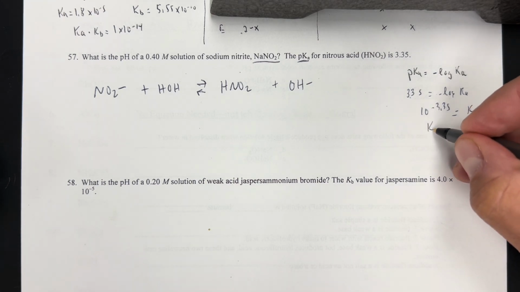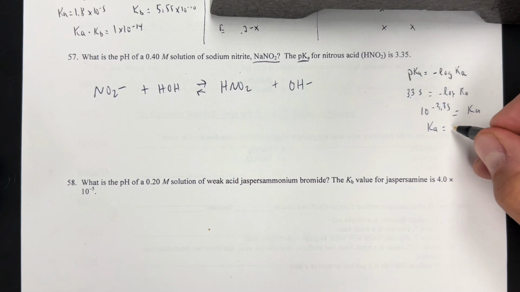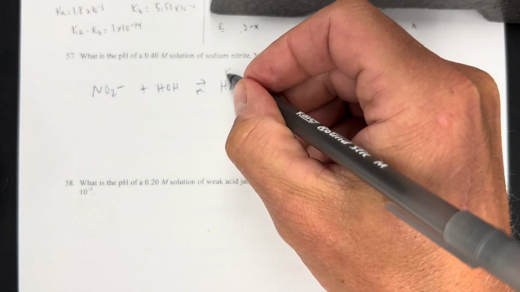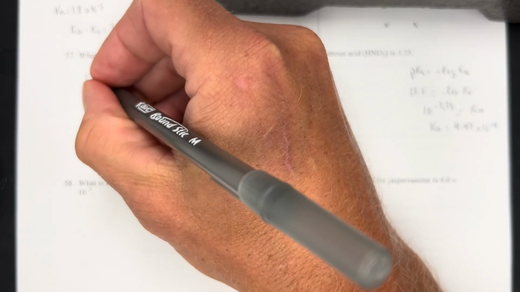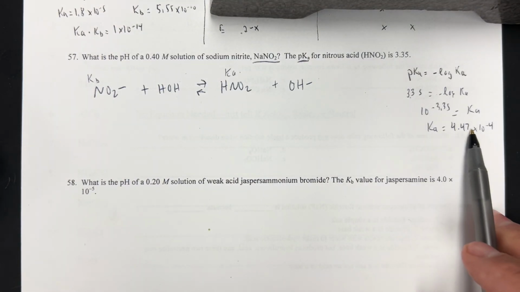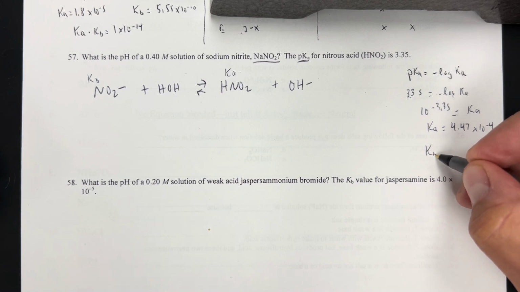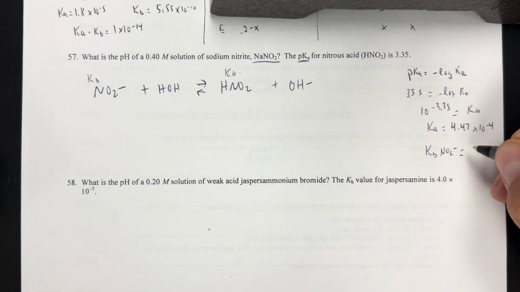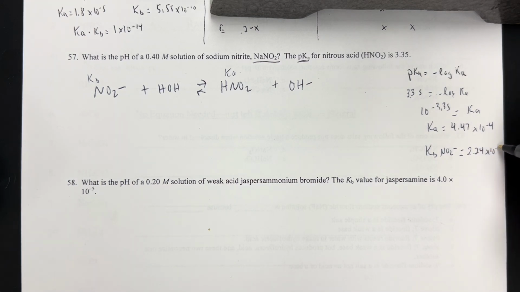So the Ka value is 4.47 times 10 to the negative fourth. Now that is the Ka of this. We really need the Kb of its conjugate. So 1 times 10 to the negative 14th divided by this would give us the Kb of NO2 negative, which is 2.24 times 10 to the negative 11th.